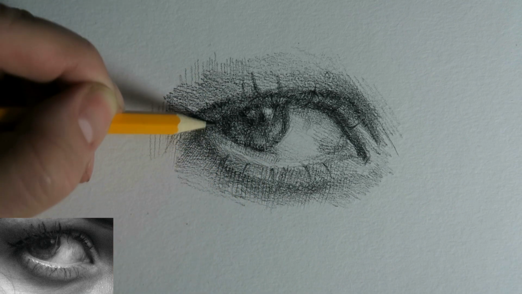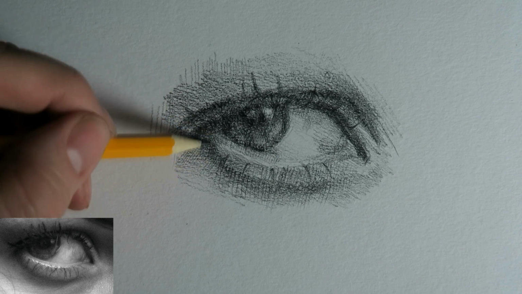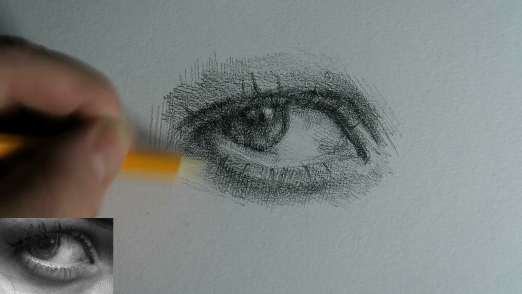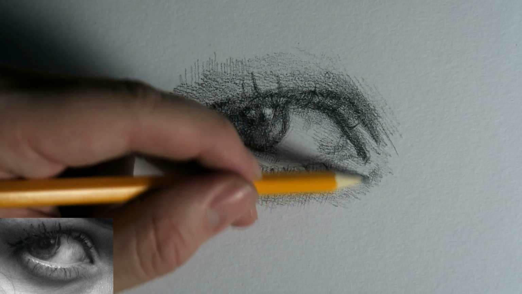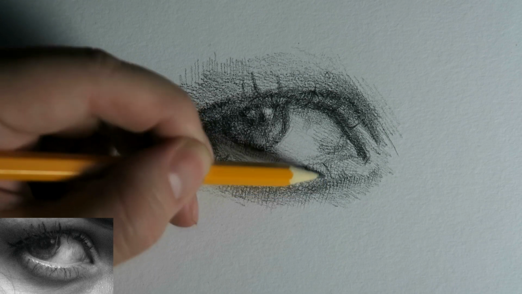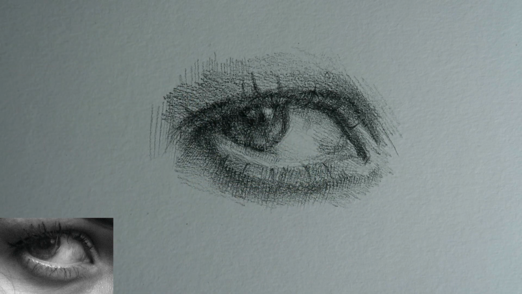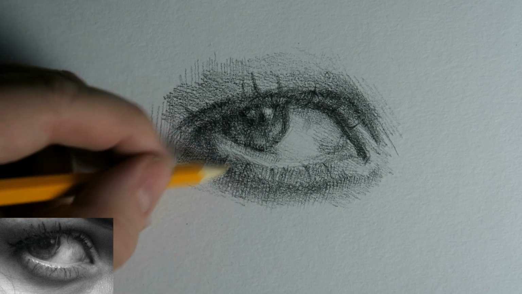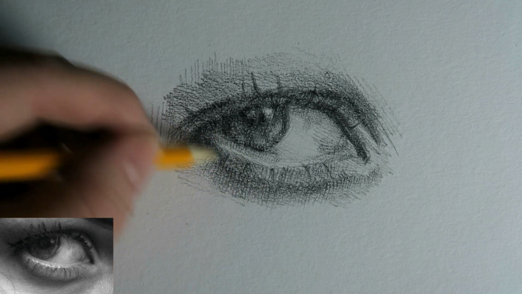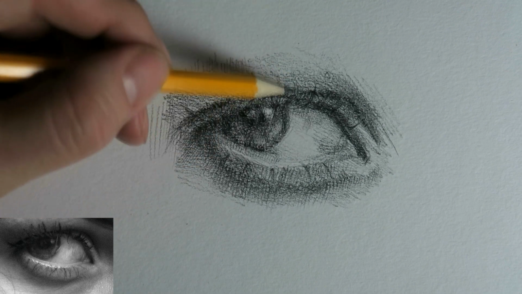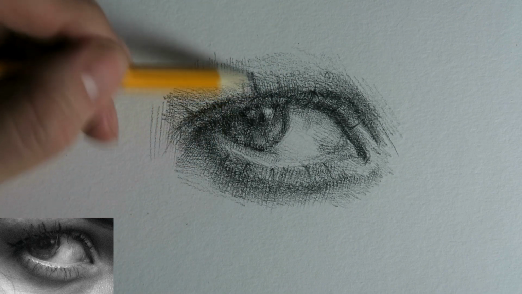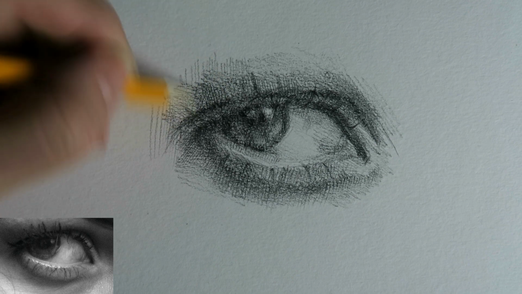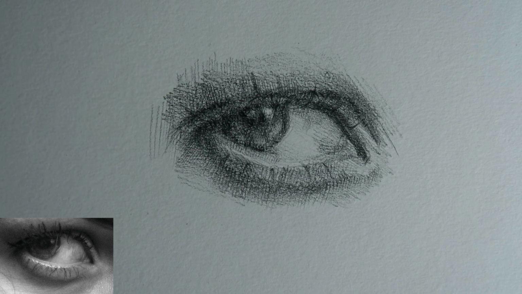Try to get the eye more defined now. Working towards finishing this. You can't go on forever. So, and at a certain point you have to watch out not to overwork it, not to overdo it. Looking for some irregularities also a little bit. I just did above the eye.